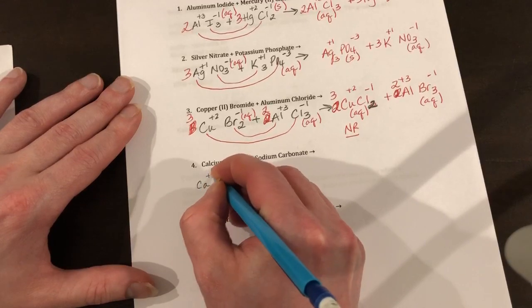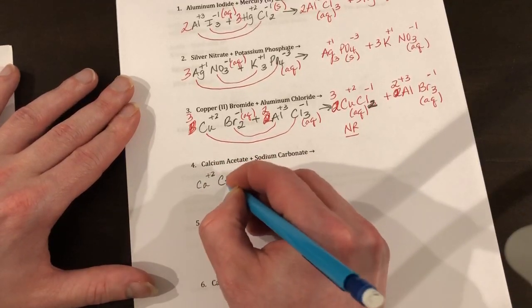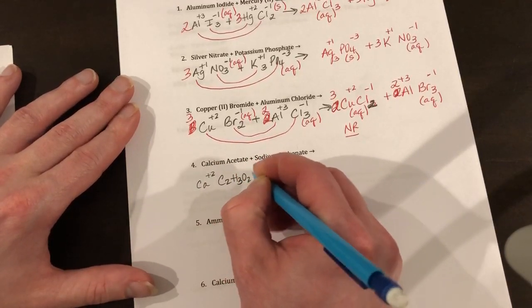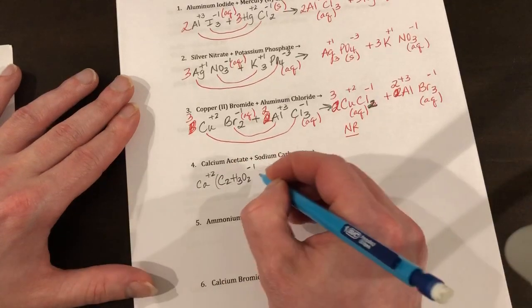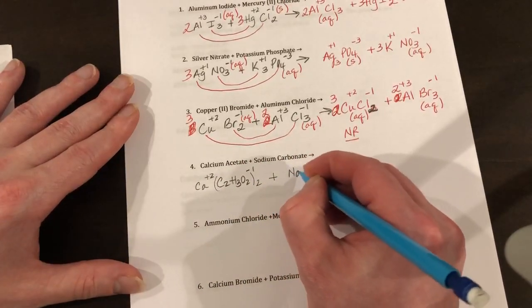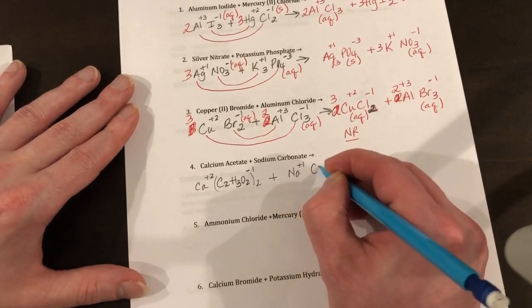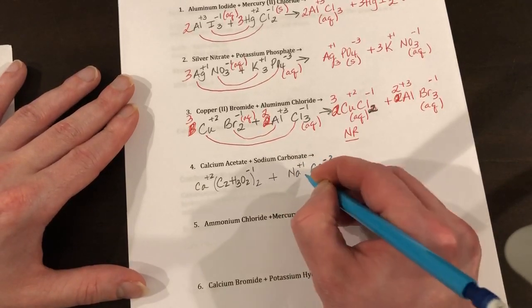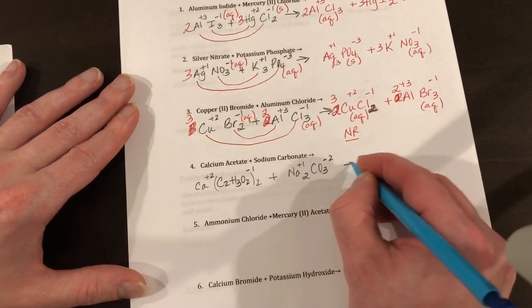Calcium is Ca with a +2 charge. Acetate is C2H3O2 with a -1 charge. We crisscross, it looks like that. Sodium is Na with a +1 charge. Carbonate is CO3 with a -2 charge. We crisscross, and it looks like that.